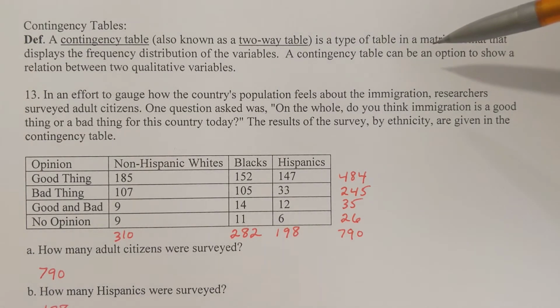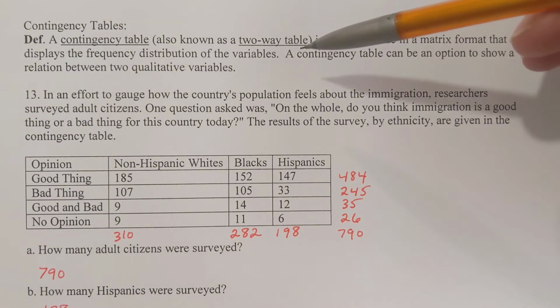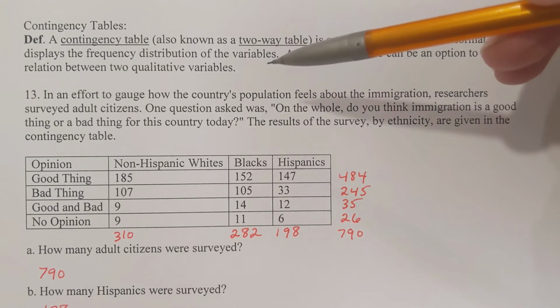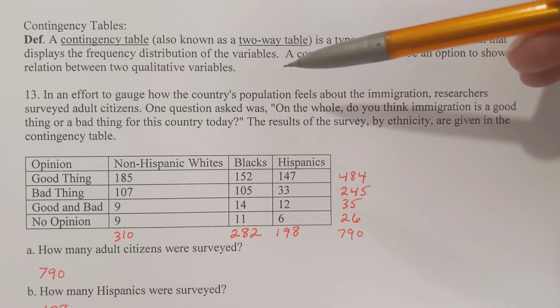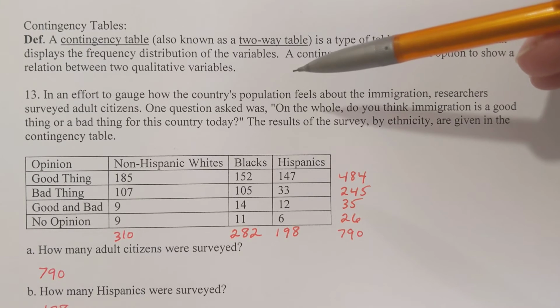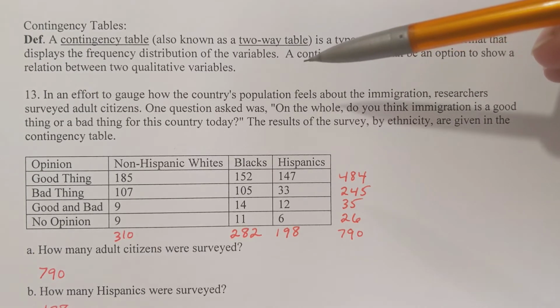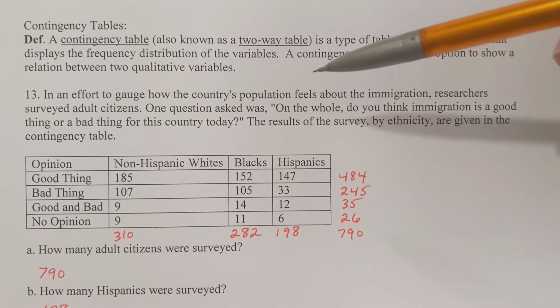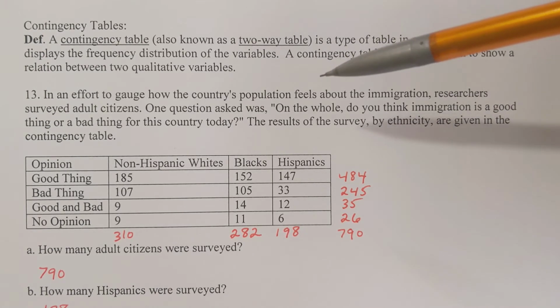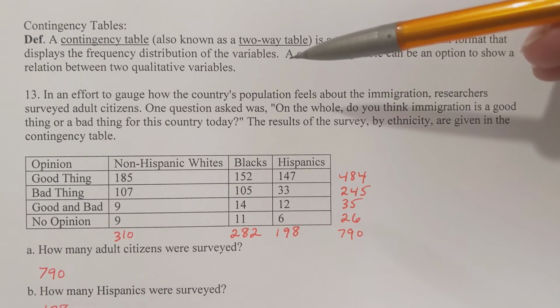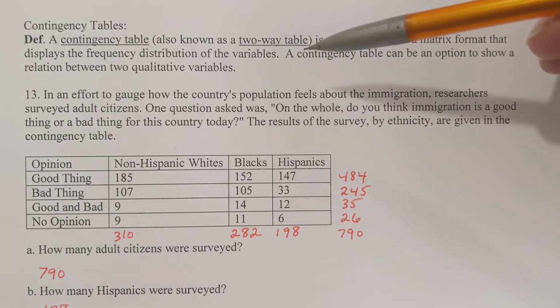A contingency table can be an option to show a relation between two qualitative variables. Okay, so we just looked at a lot of examples where the two variables are quantitative, or some exceptions where one variable is qualitative and the other is quantitative. Now we're going to look at if two variables are qualitative. Okay, problem 13.